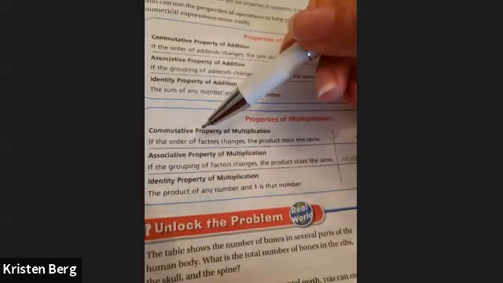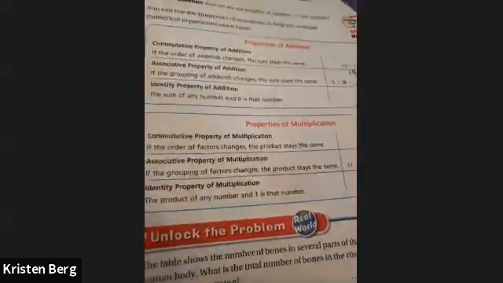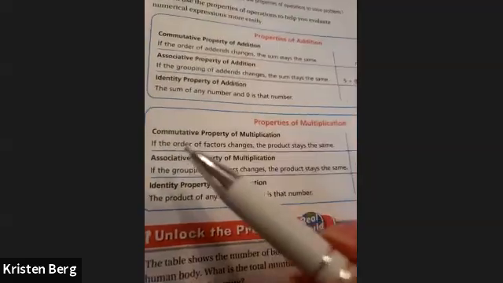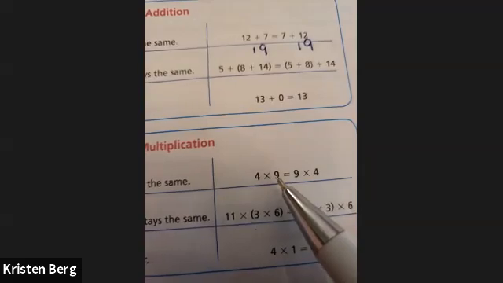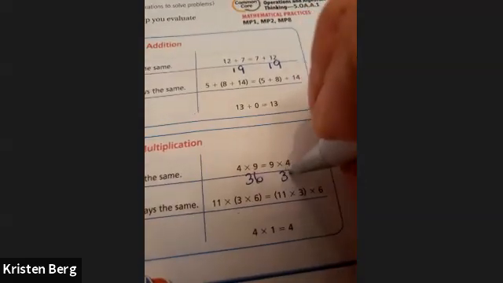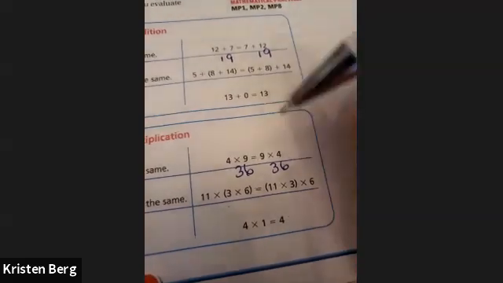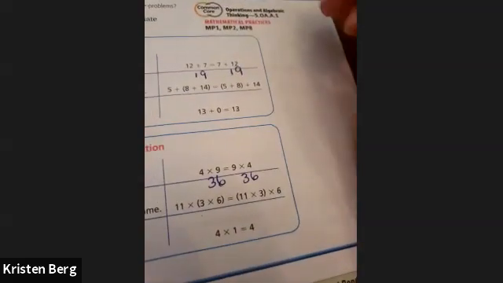And there is also a commutative property of multiplication because you can switch the order of this and the product still stays the same. So 4 times 9 is the same as 9 times 4. So what is 4 times 9? Well, that is 36. And if you switch it around, it's not going to change anything. It is 36 as well. The thing is, there is no commutative property in subtraction or division.